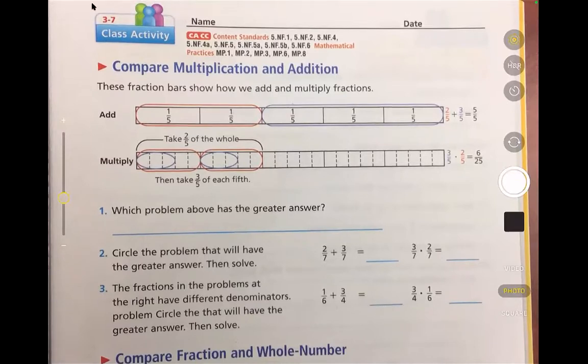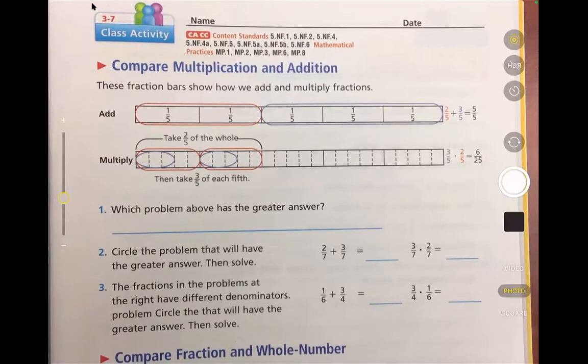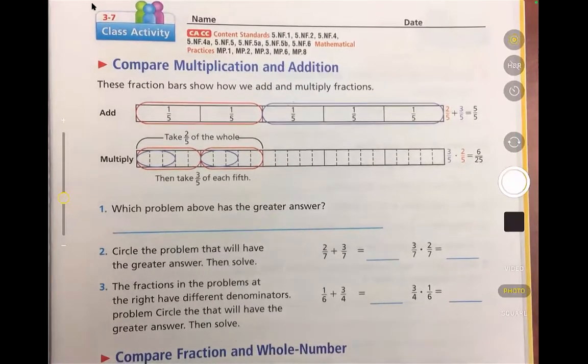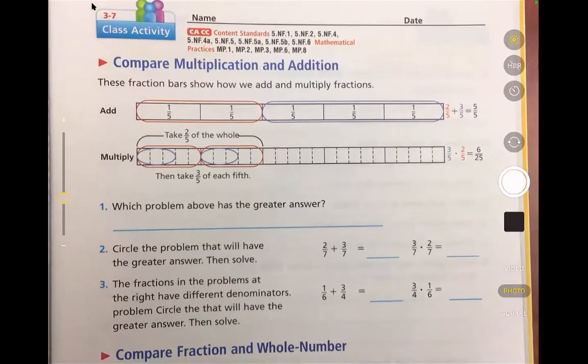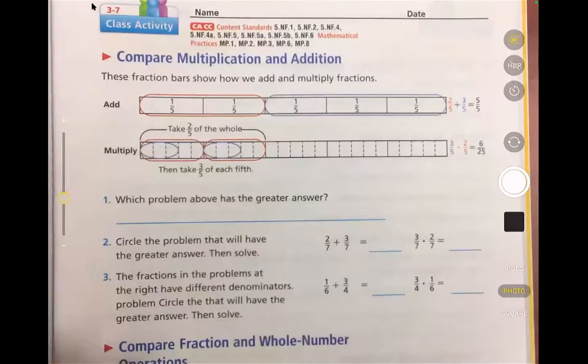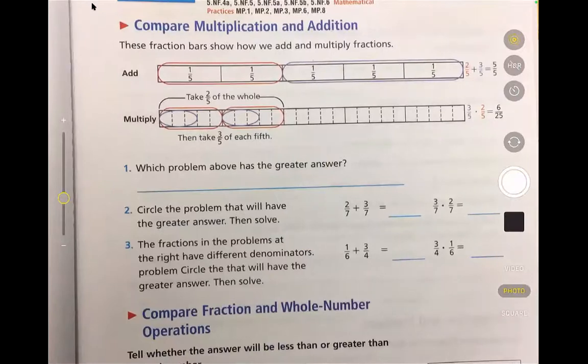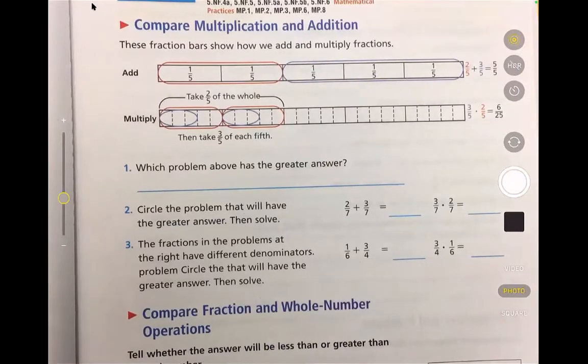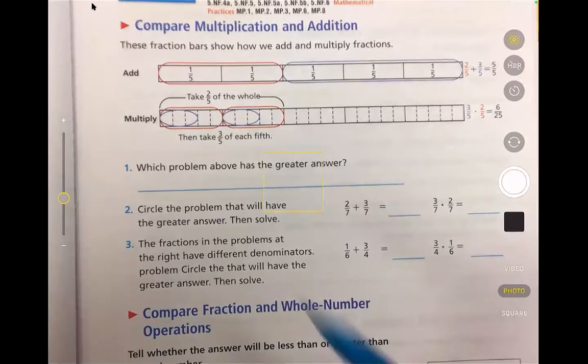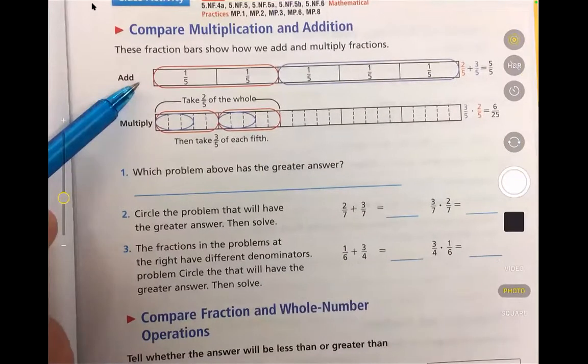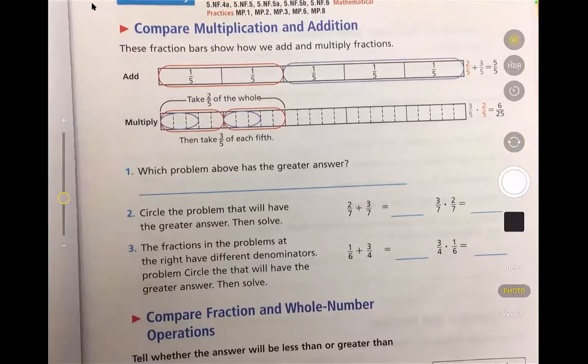So let's go ahead and take a look at where we left off in our math book. We are on lesson 3-7, which is on page 83 in our student activity book. You all should have yours out right along with me right now. Okay. So the first two fraction bars up top show us the difference between what adding fractions looks like on fraction bars and what multiplying fractions looks like on fraction bars.